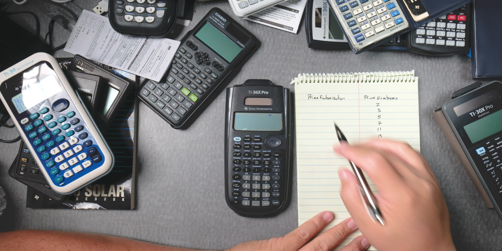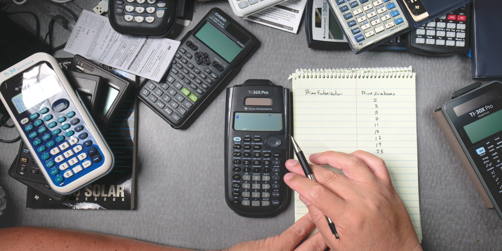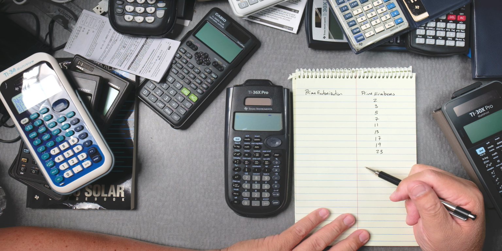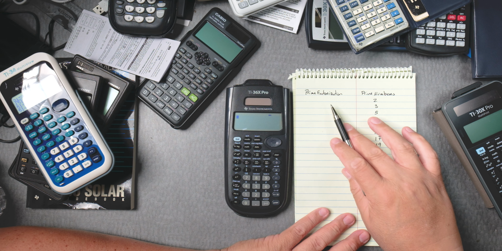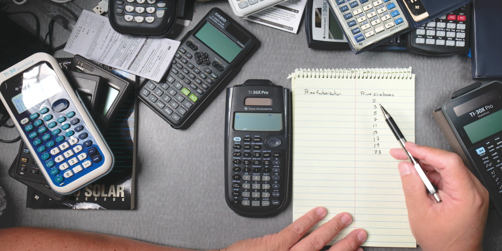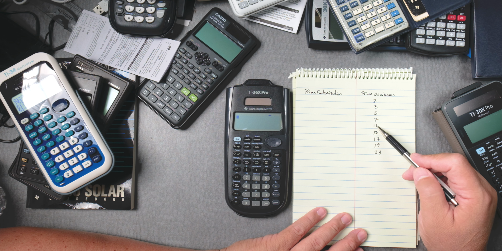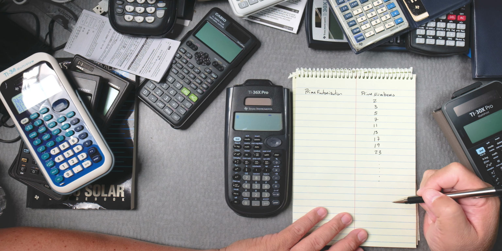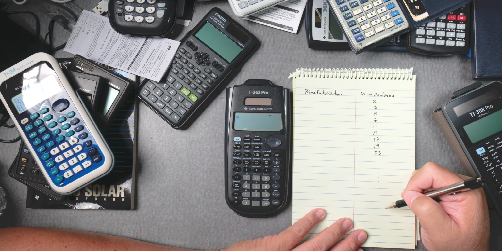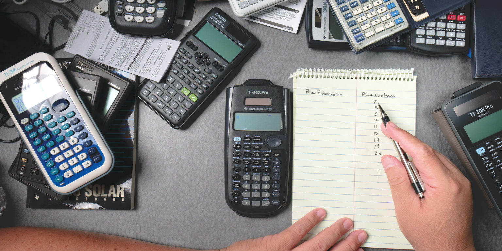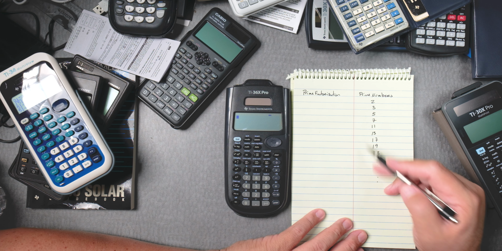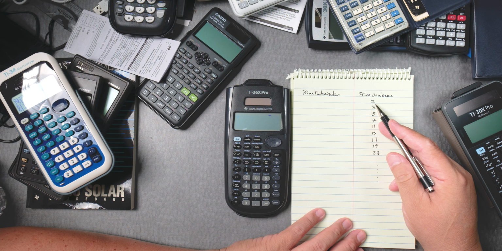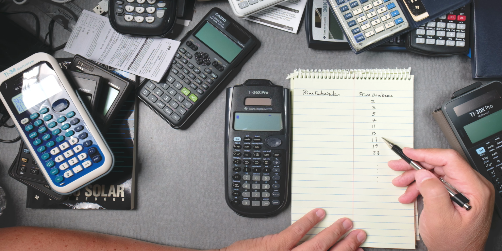Okay, let's do prime factorization using the TI-36X Pro. First thing you need to know is prime numbers. They go 2, 3, 5, 7, 11, 13, 17, 19, 23, and they keep going. We really don't know how far. The only even number that's prime is 2. Everything else is odd. Now, the cool thing about prime numbers, you can't break them down with other numbers.